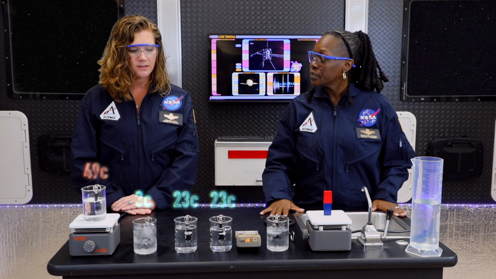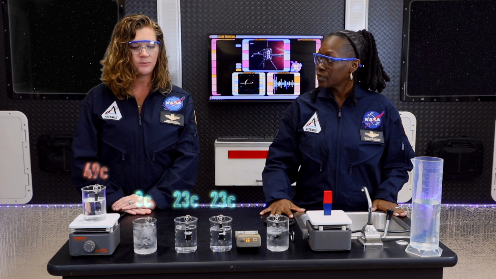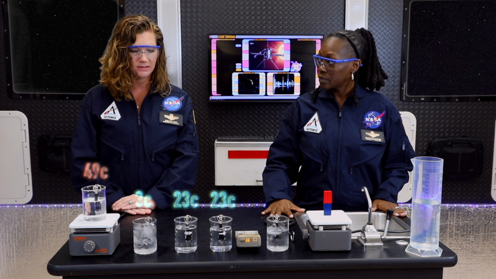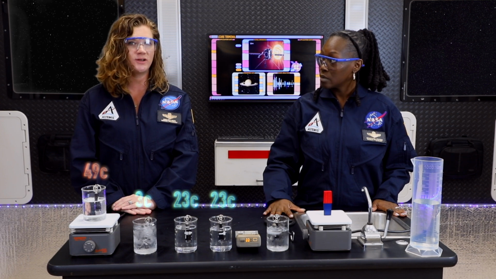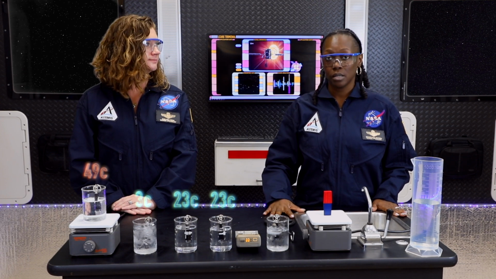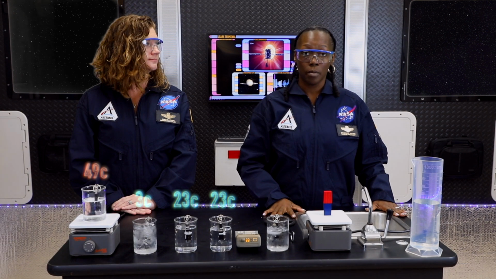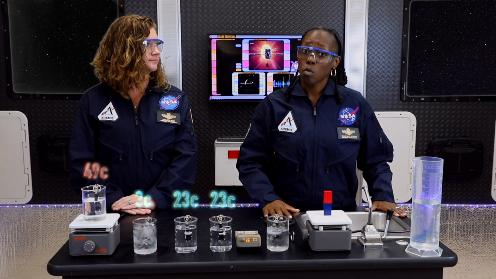So in other words, the temperature of the water and the temperature of the room have become balanced. And this is the process known as heat transfer. Yes. It's also a term called equilibrium. Right, Aurora?